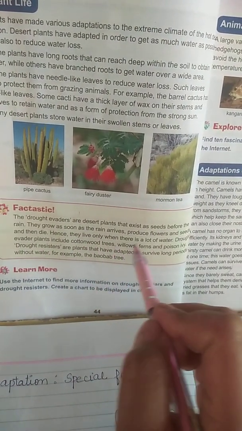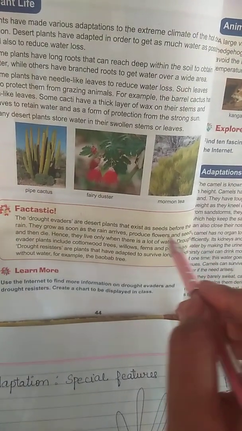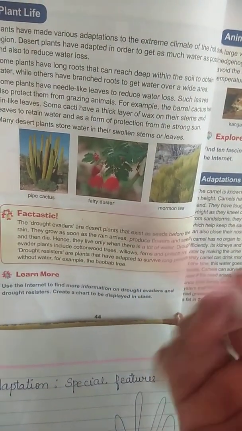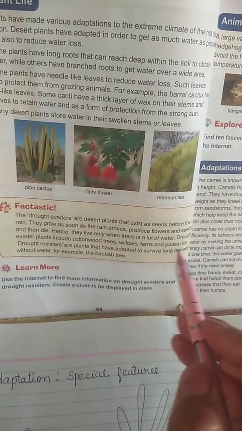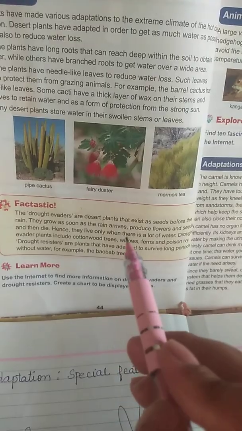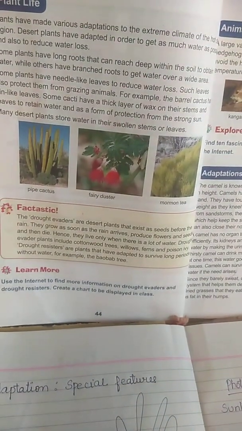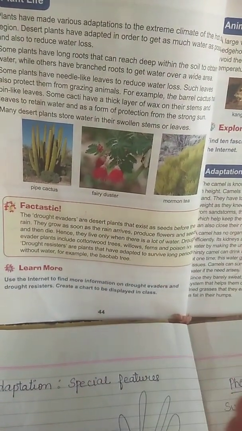Hence they live only when there is a lot of water. Whenever the seeds are getting water, they'll bloom. Drought evader plants include cottonwood trees, willows, ferns, and poison ivy. So here are some examples of the drought evader plants.